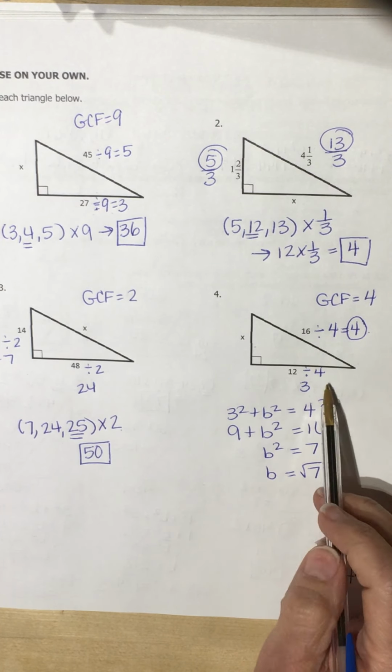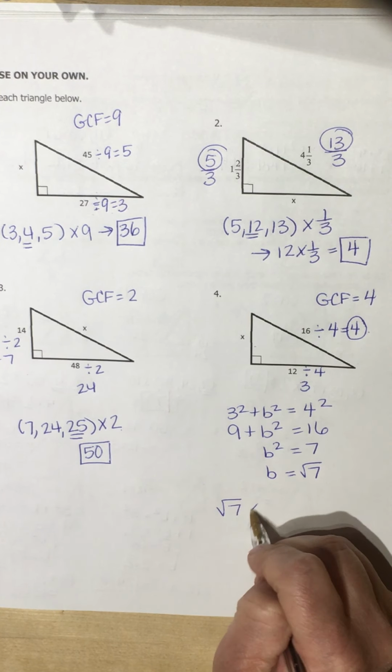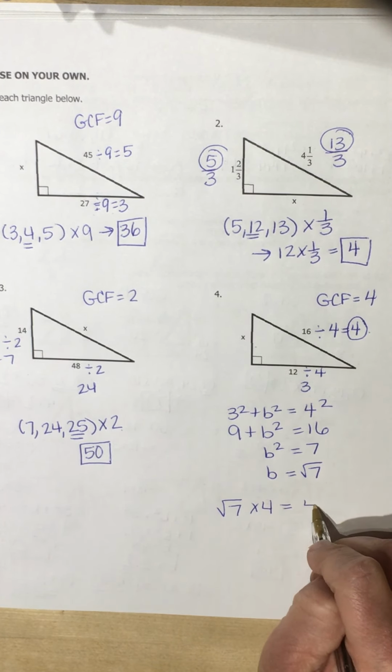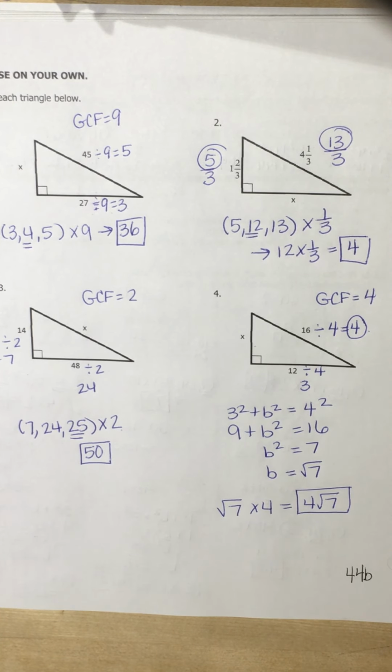And then we need to do the inverse operation. So instead of dividing by 4, we're going to take the square root of 7 and we're going to multiply it by 4. And so then the answer for that missing side is 4 root 7.